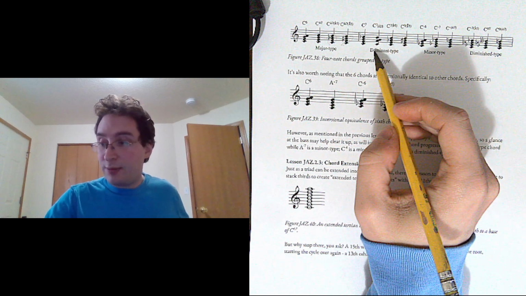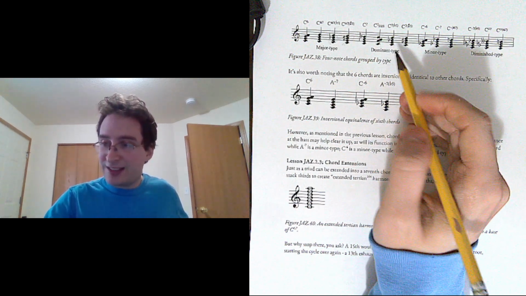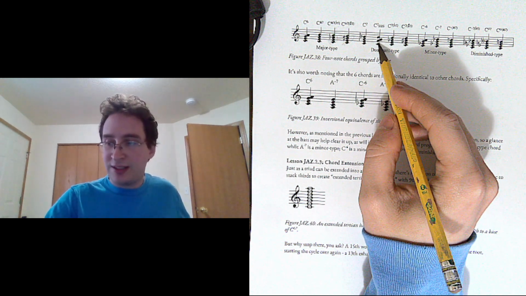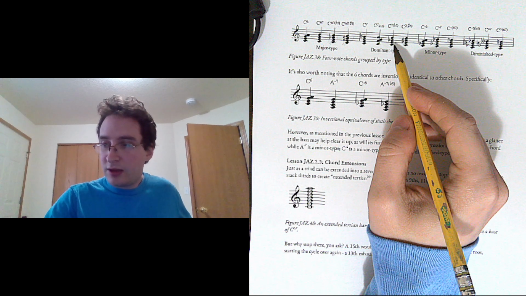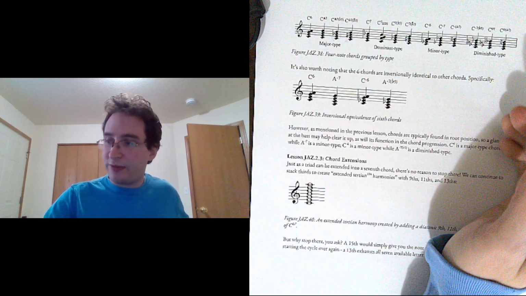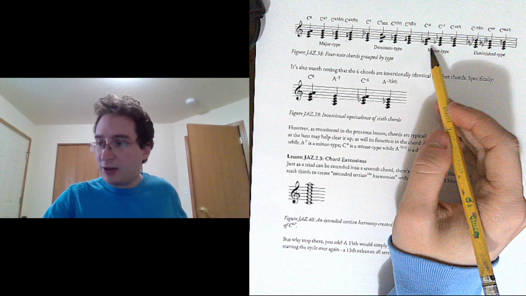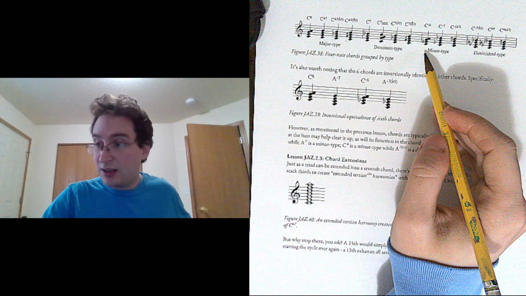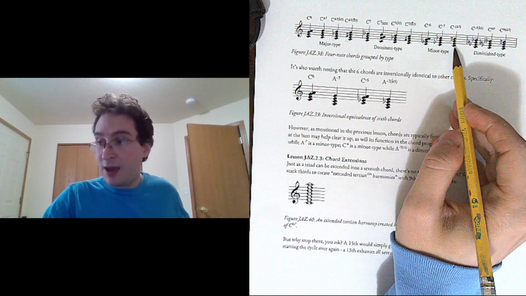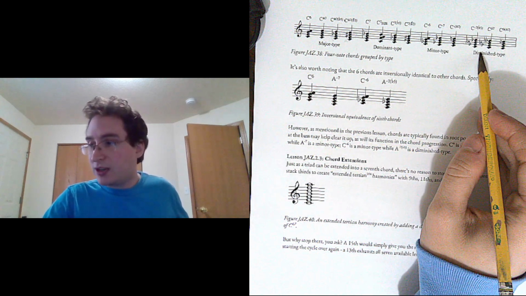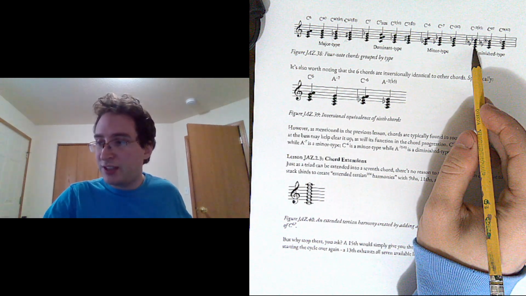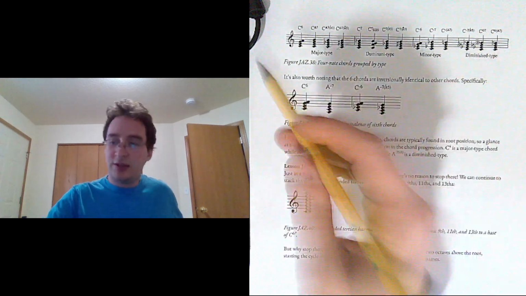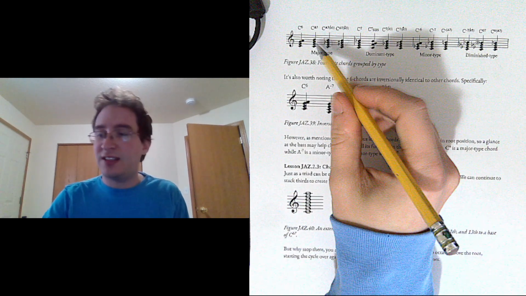Here we have our dominant type chords, all having that flat 7. So we have our standard issue dominant 7, our dominant 7 sus4, dominant 7 with a flat 5, and dominant 7 with a sharp 5. Over here, we have our minor type chords. All of these are based on the minor triad. So minor 6, minor 7, and minor major 7. And then our diminished types, where we have our C minor 7 flat 5, our fully diminished 7, and our diminished major 7.